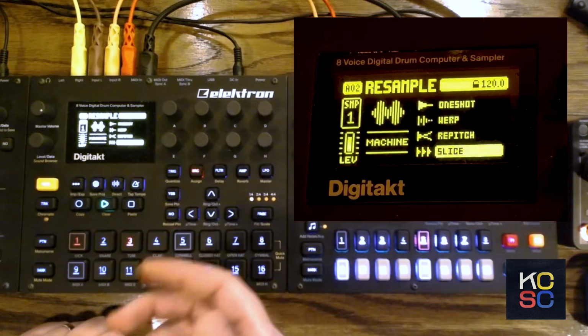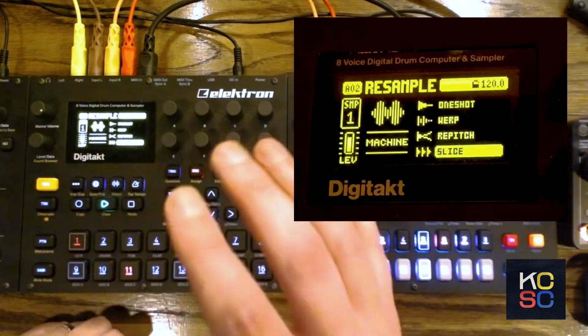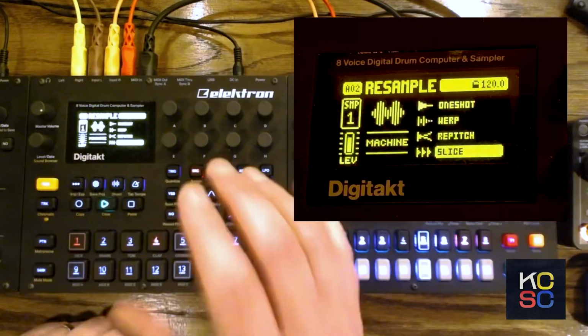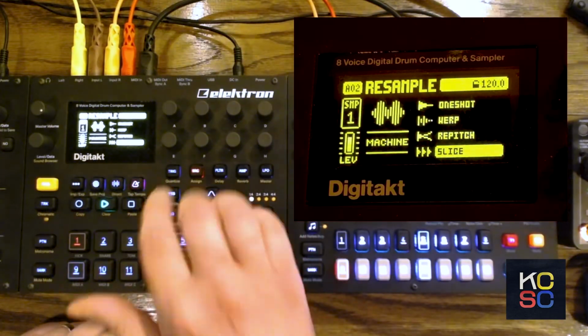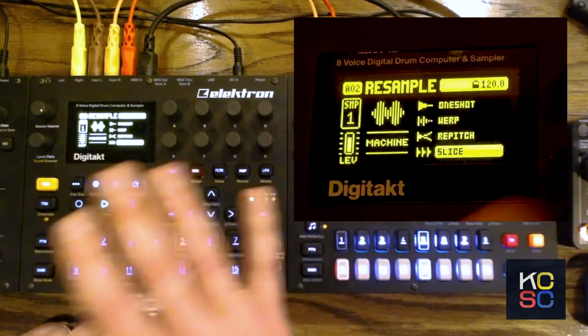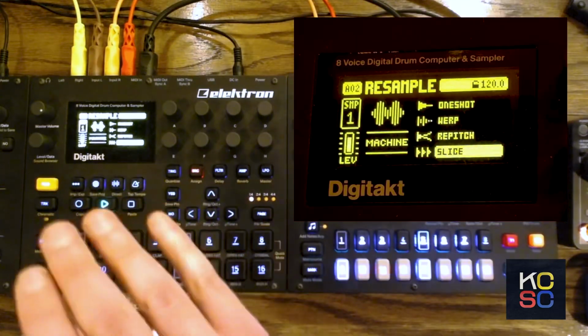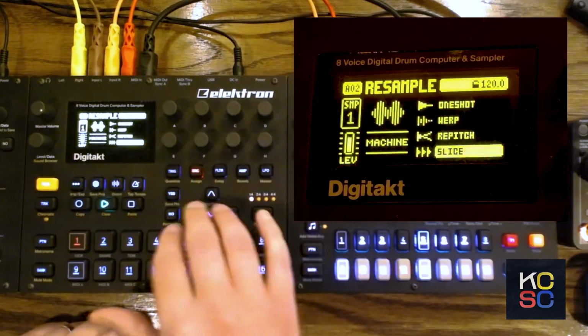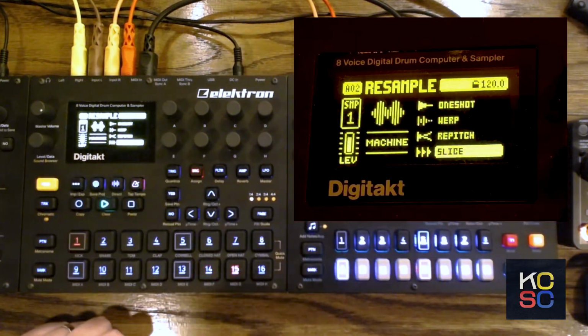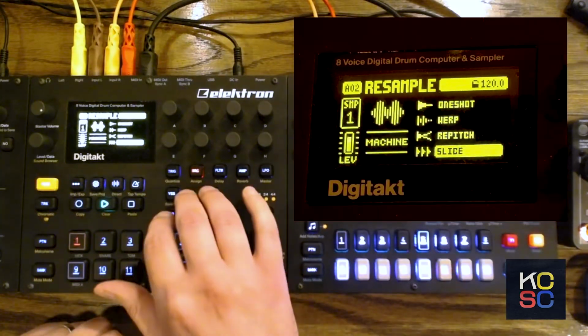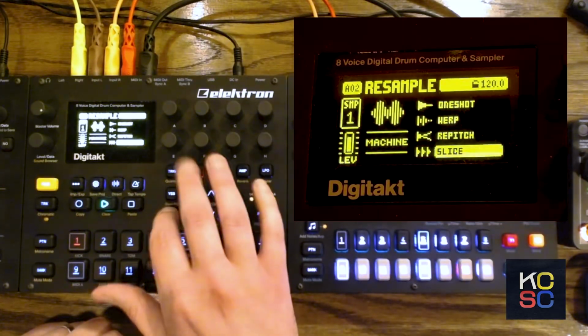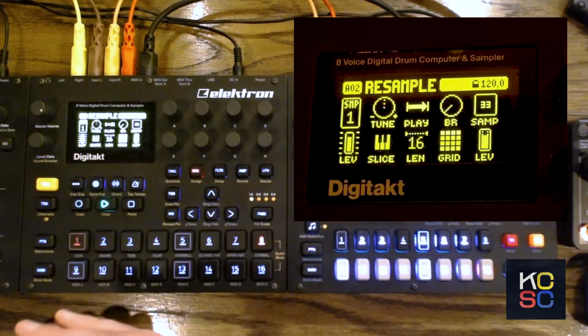But the actual guts of the firmware and the capabilities haven't changed. These are just affordances to make these capabilities easier that were possible on the old one-shot machine, the only one they used to have. But these make things more convenient, make it easier to perform, make it easier to parameter lock stuff live.